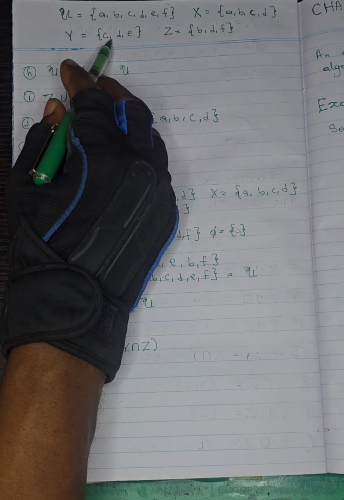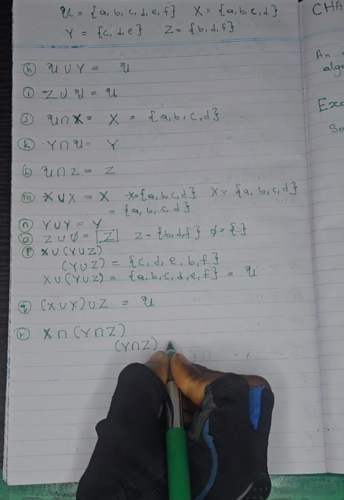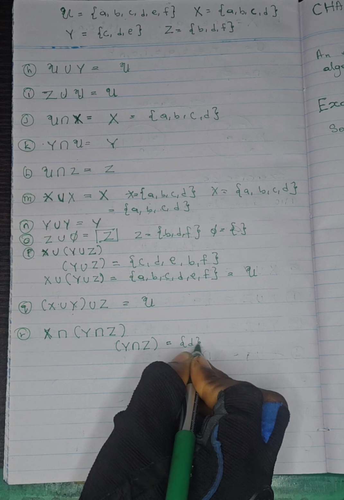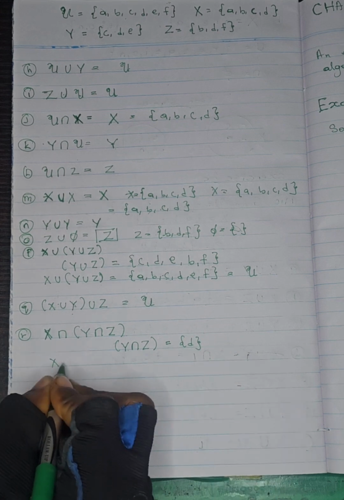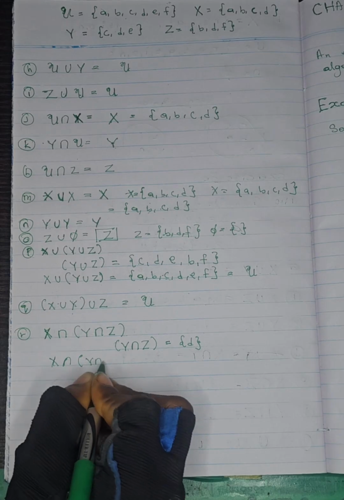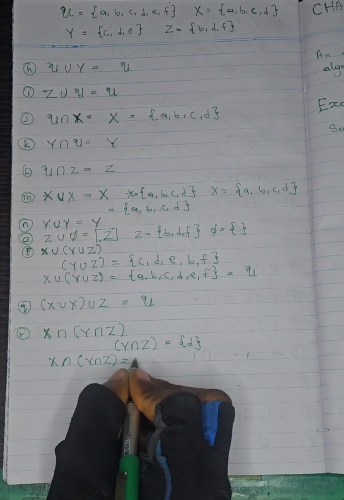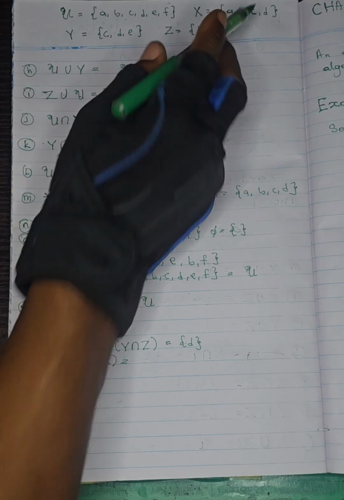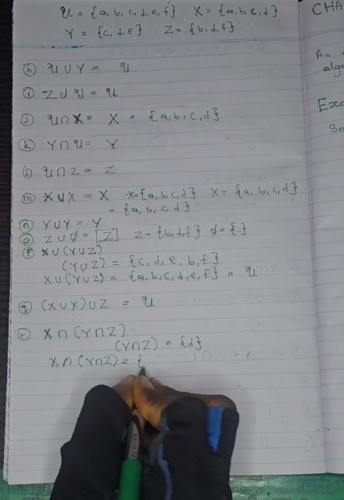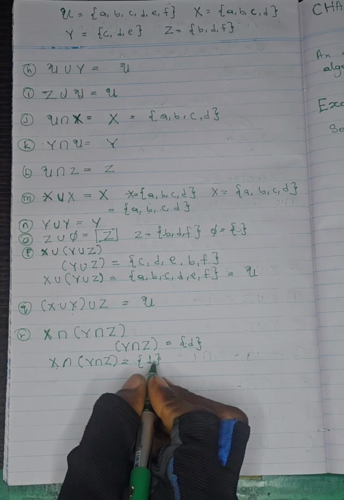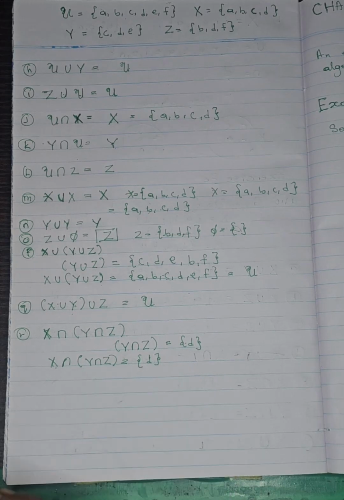I think it's D. Yeah, only D. So the answer is what? D. So we now look for X intersection that Y intersection Z. And what does D and X have in common? This is X. It's only D that they also have in common. So the answer is also D. Hope you are following.